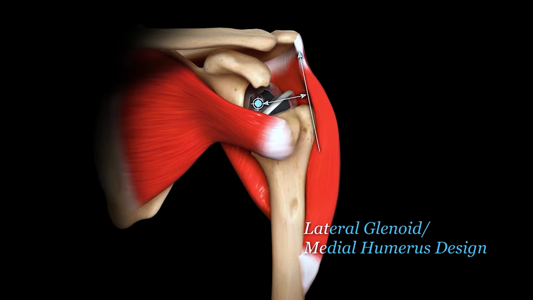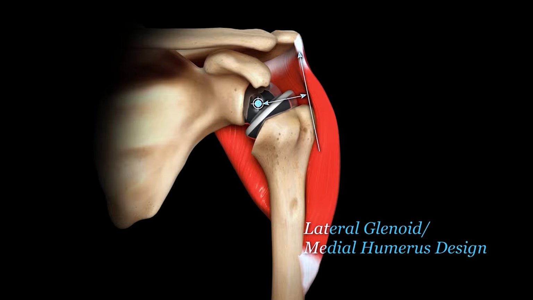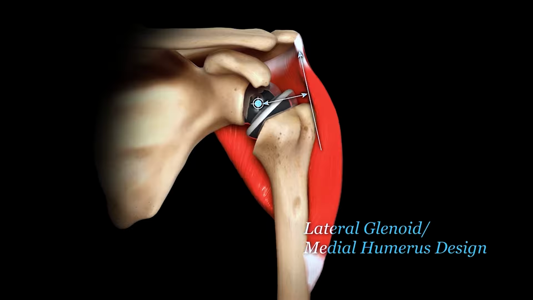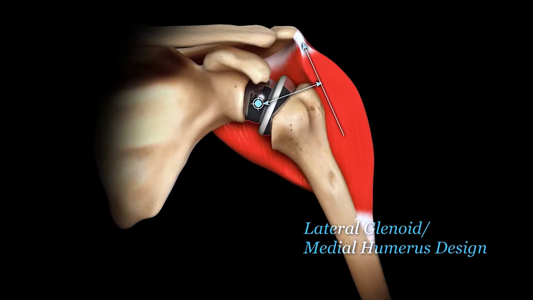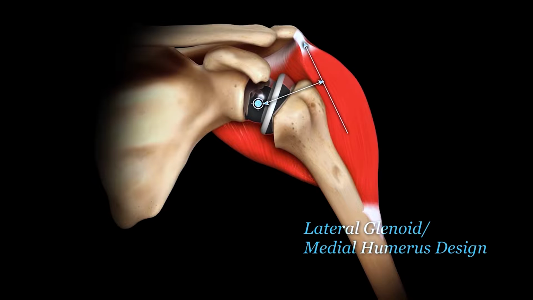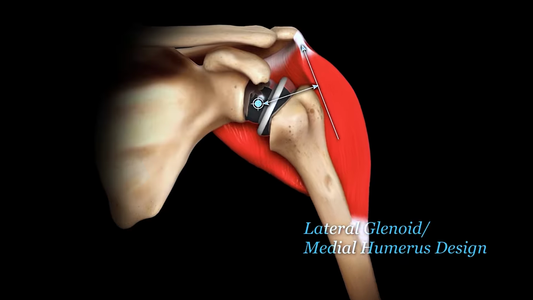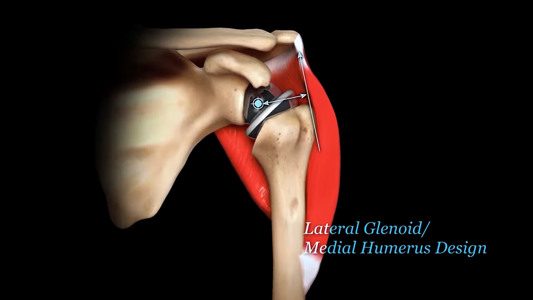Because the deltoid moment arms are decreased as the center of rotation is lateralized, the deltoid becomes less efficient and requires a greater force to elevate the arm. These elevated loads have negative implications on rehabilitation, muscle fatigue, stress fractures, and prosthesis fixation.